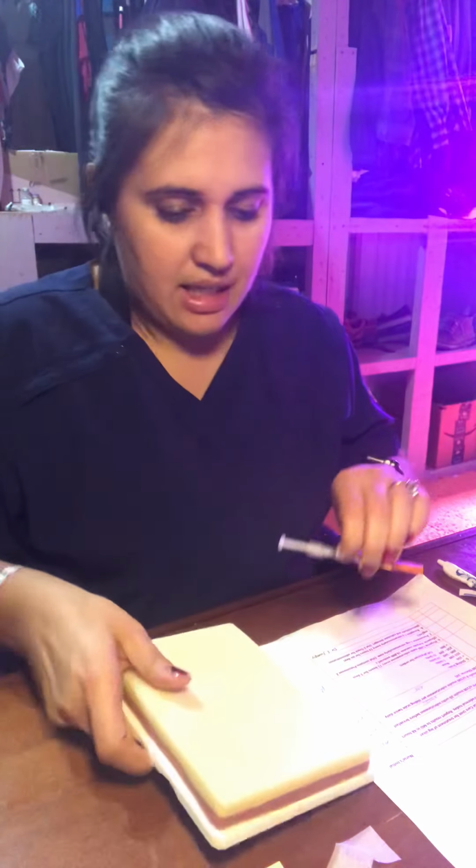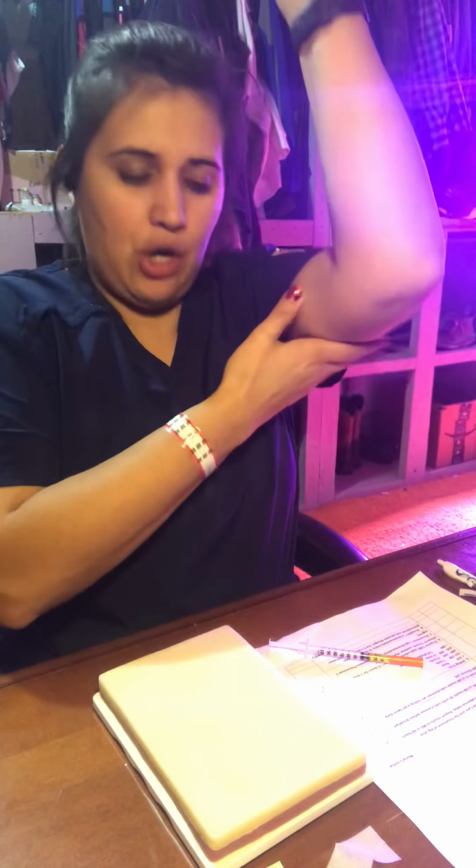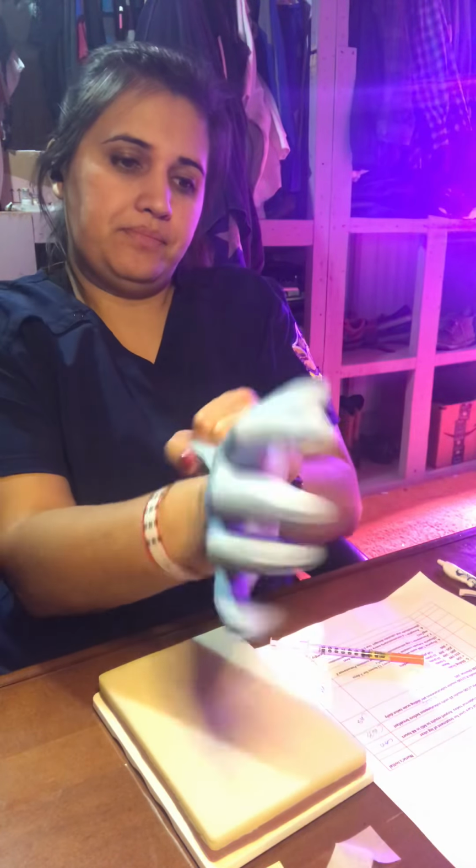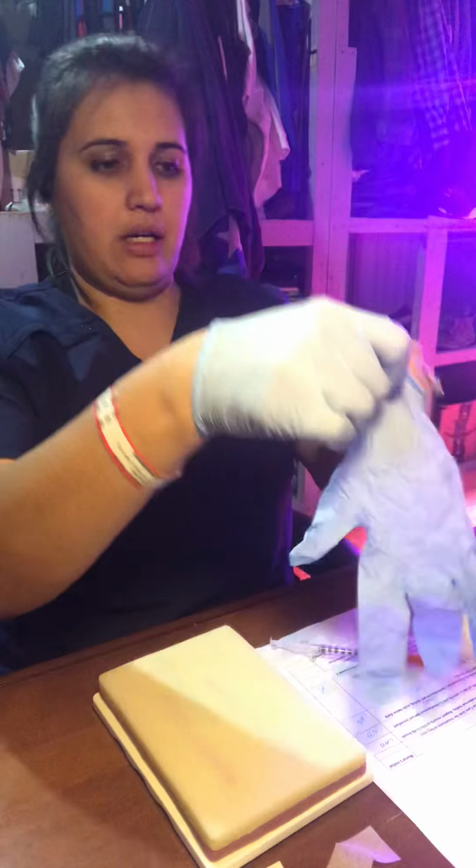Then I pick a site. The sites for insulin are your belly, on the back where your love handles sort of are, and the back of your arm. Now I will put on clean gloves.